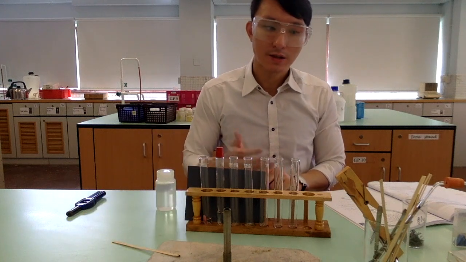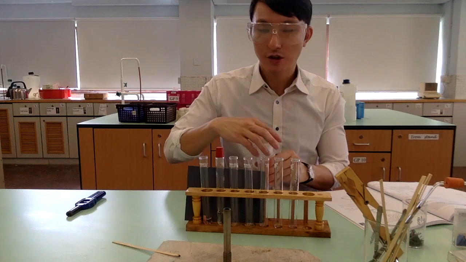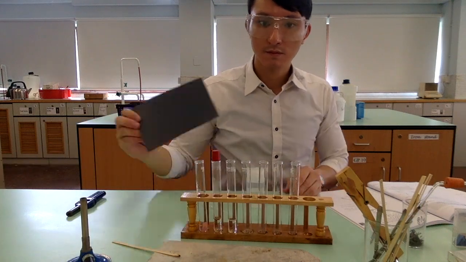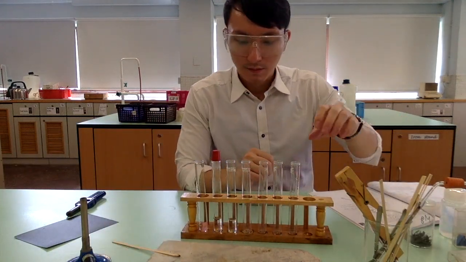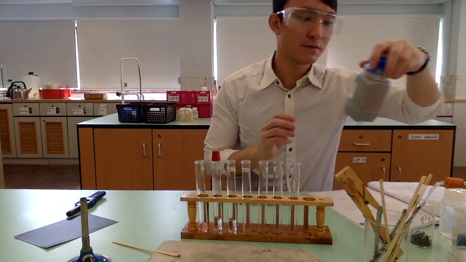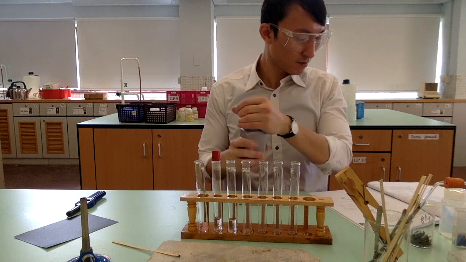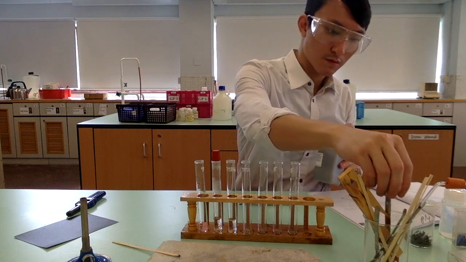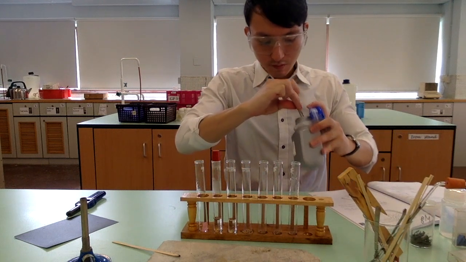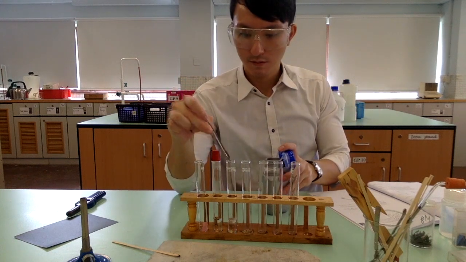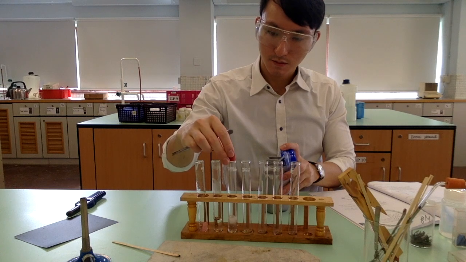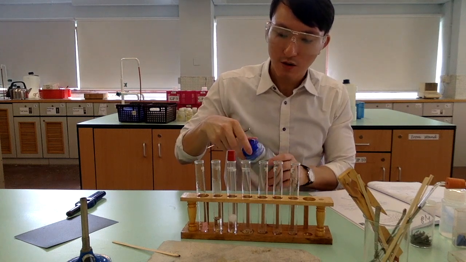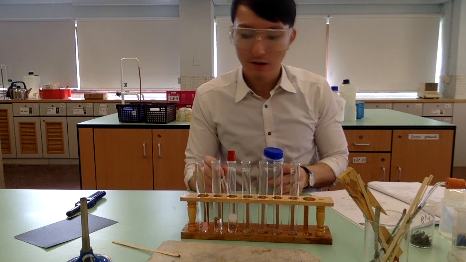Now we will do the same thing with calcium. So we want to study the reaction between calcium and hydrochloric acid. And to that we are going to add the calcium granule. I want you to pay attention to the extent of the reaction when compared to the magnesium just now. So you can actually see the calcium reacts much faster.